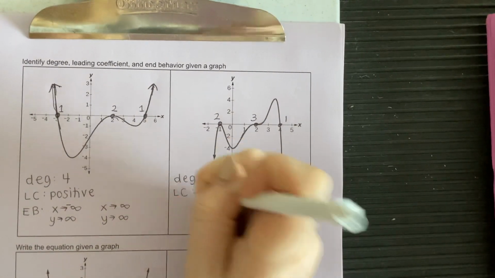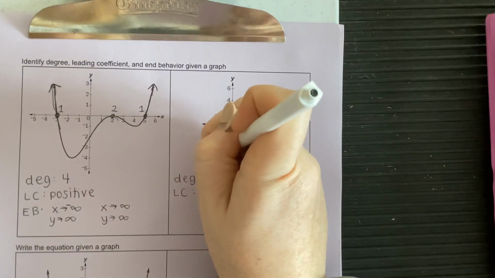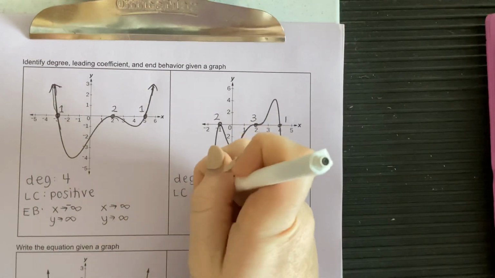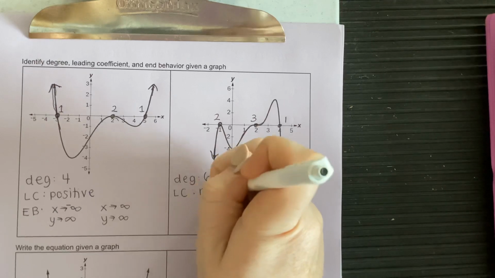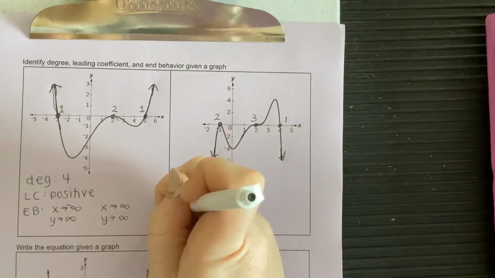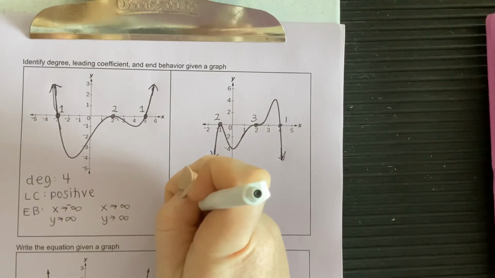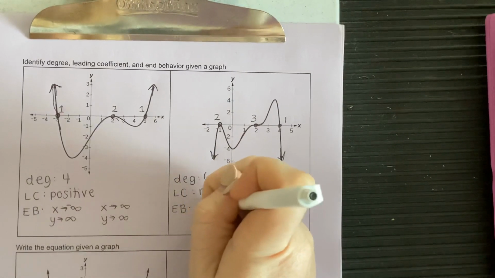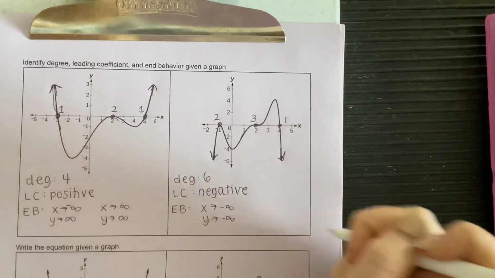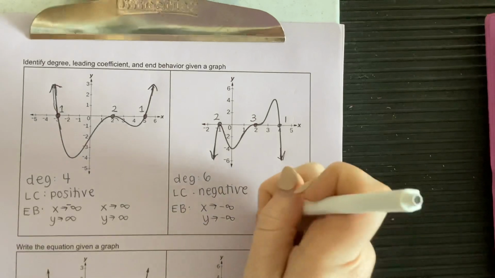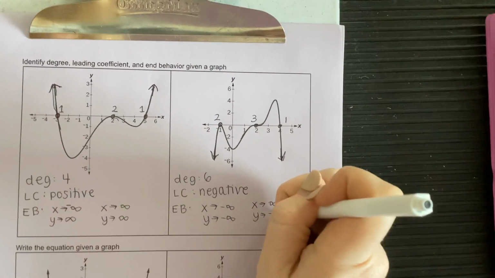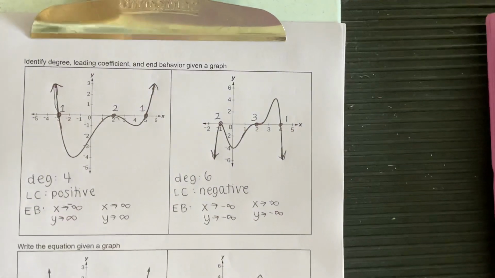Leading coefficient, is that going to be positive or negative? We are going down and down. So that means that this is a negative leading coefficient. And then if we want to do our end behavior, it's going to be as x approaches negative infinity, our y value also approaches negative infinity because as we go to the left, we go down. As x approaches positive infinity, our y approaches negative infinity because as we go to the right, it's still going down.